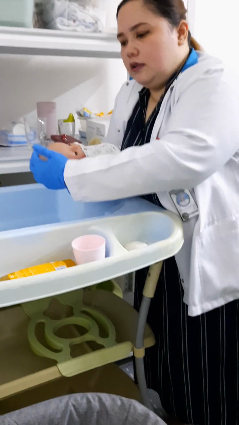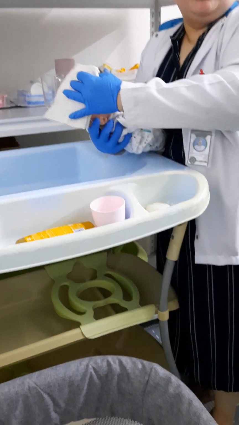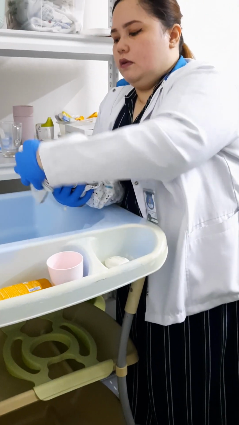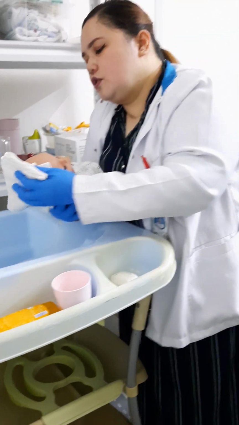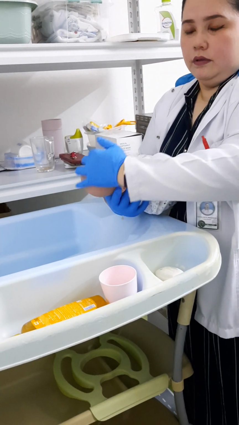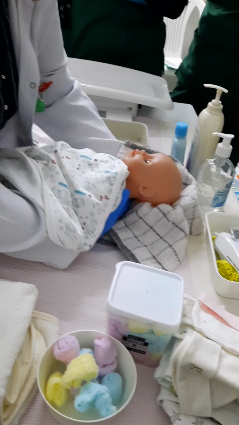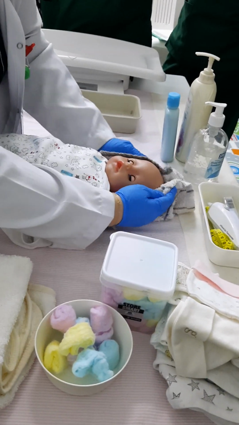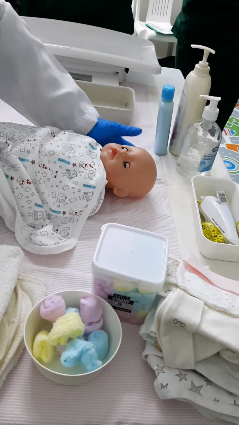So after that, I will already shampoo the head. Make it as quick as possible to avoid hypothermia or chills of the baby. You wash, make sure that there is no bloody content and that the whitish material is removed. Then you can rinse. After rinsing, you can bring the baby back, and you can wipe, pat dry. Now I am already ready to pat the baby. Okay?